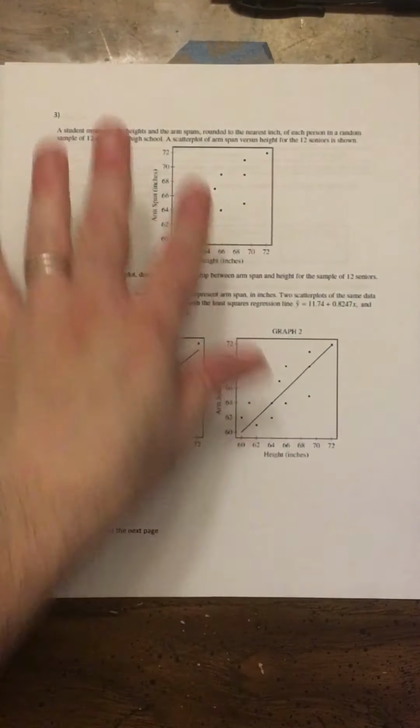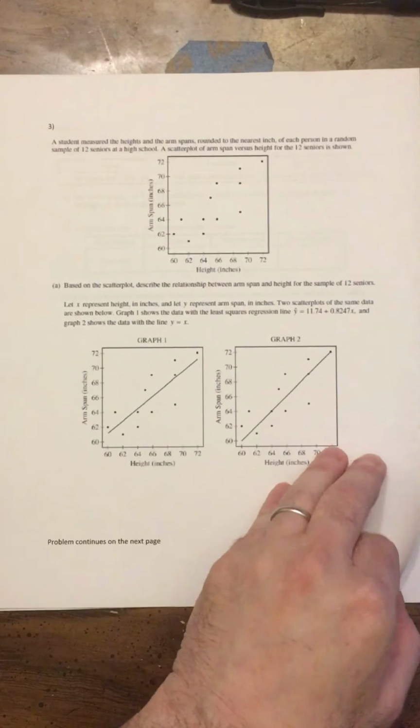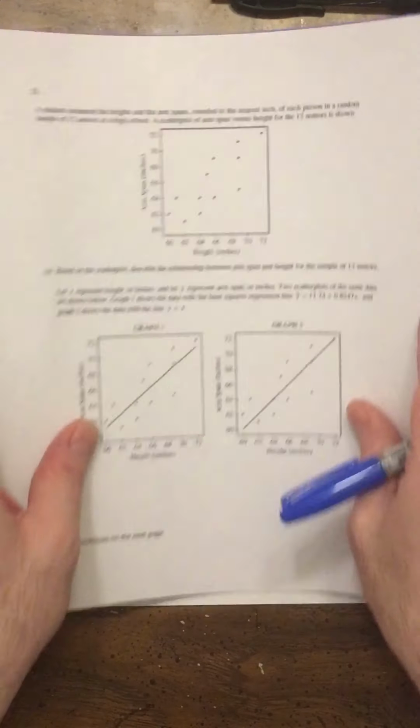All right, last problem. It's a 2-page problem, so the information's on here, but some of the questions are on the next page. But we'll just start by reading the problem first.